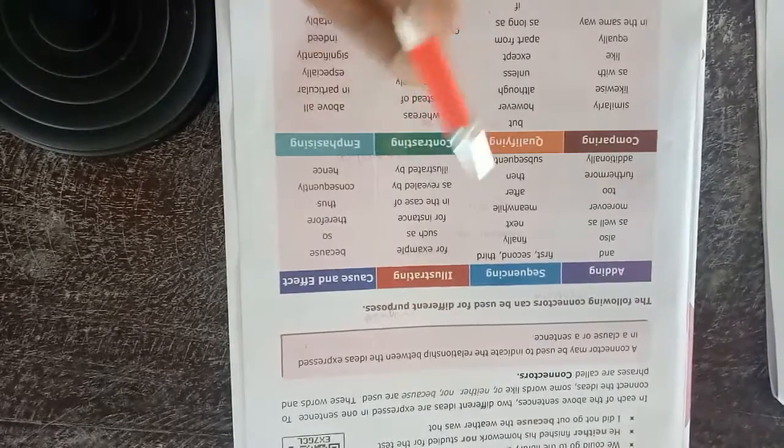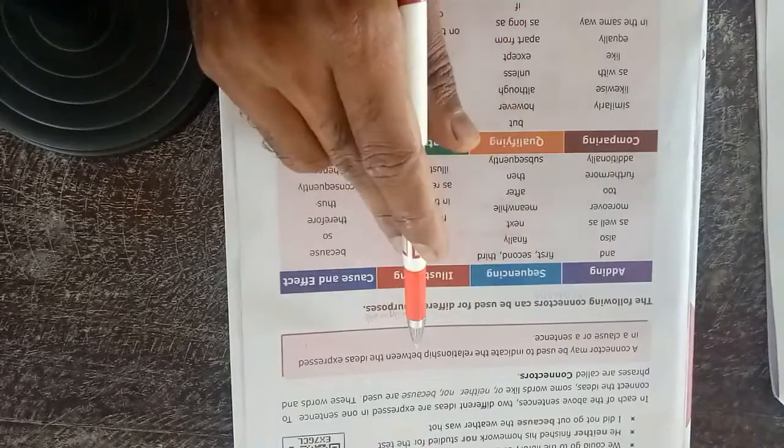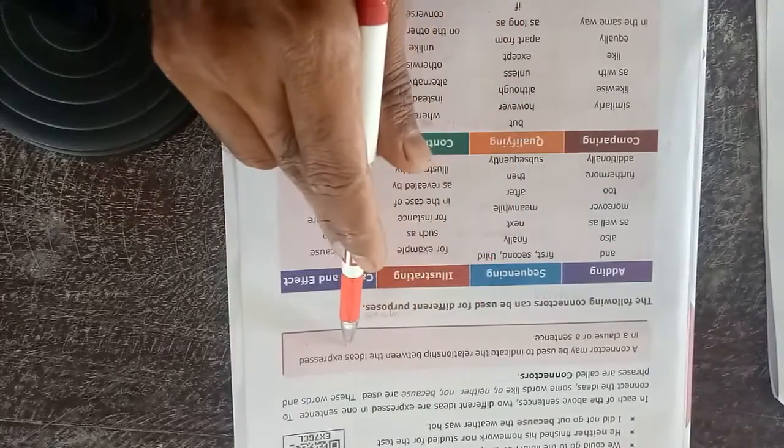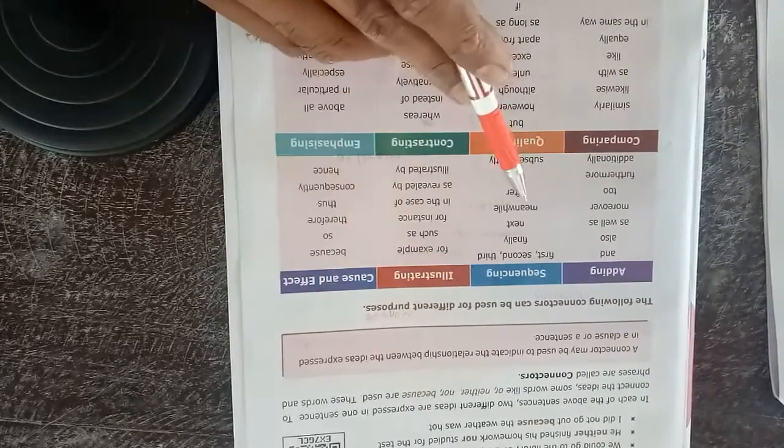In this class, we are going to see the sixth unit book back grammar as well as the vocabulary part. All of you turn to page number 159. Here we are going to see about connectors. Connectors are link words that show the relationship between the ideas expressed in a clause or a sentence.